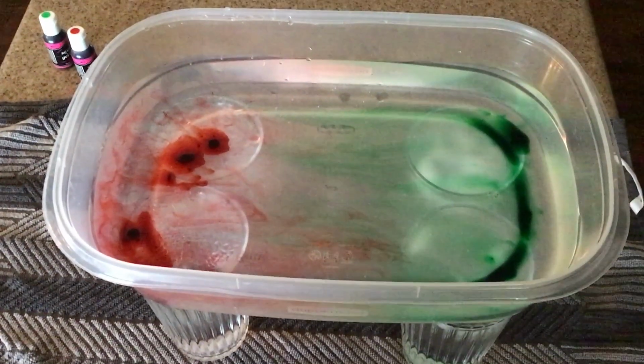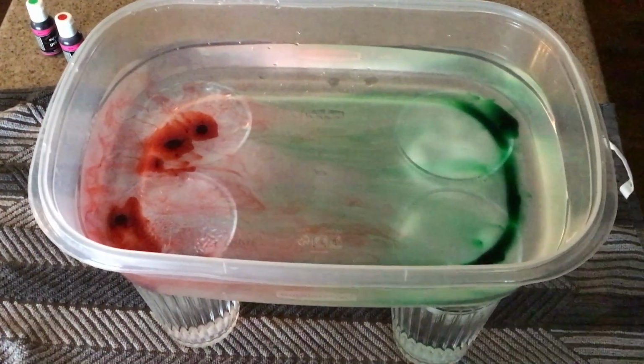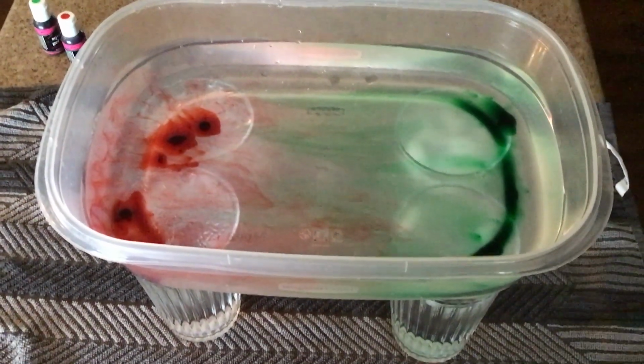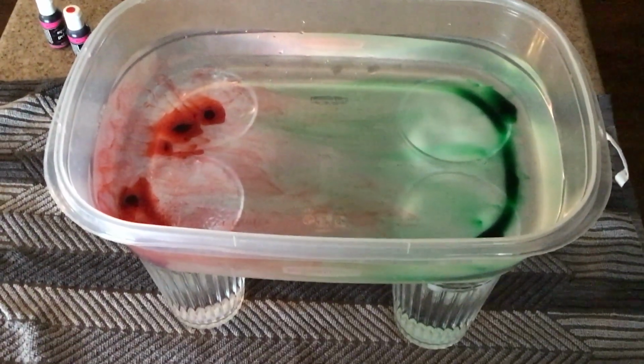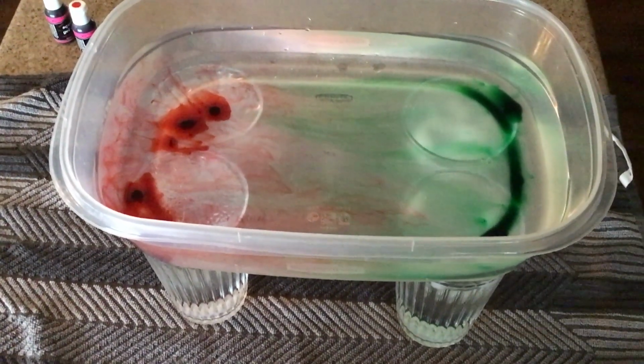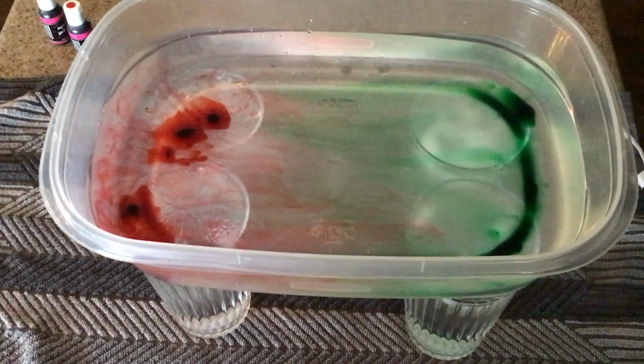And in fact, you can see how they're kind of going straight across the bottom there as the green and the reds are starting to mix into each other. And so over time, you can see how the water is going to come to what we call equilibrium, where it becomes the same temperature.